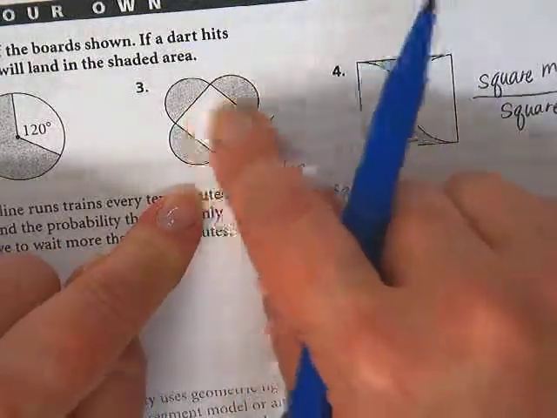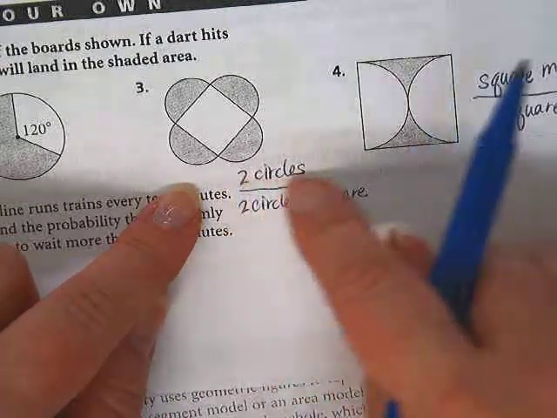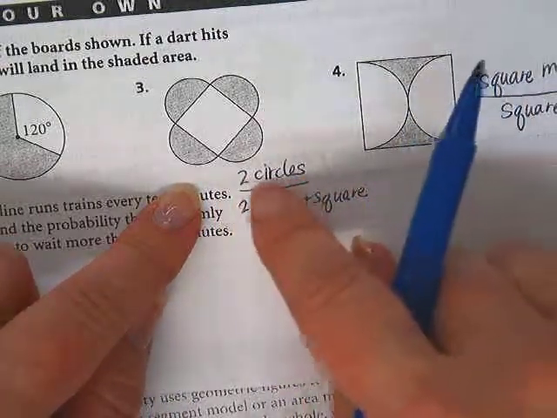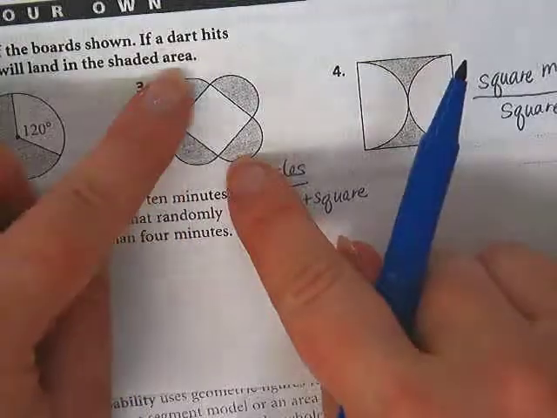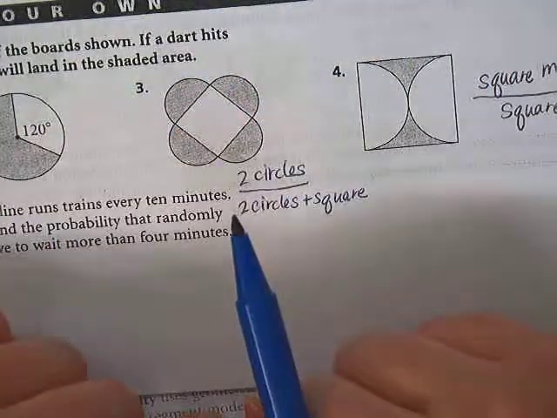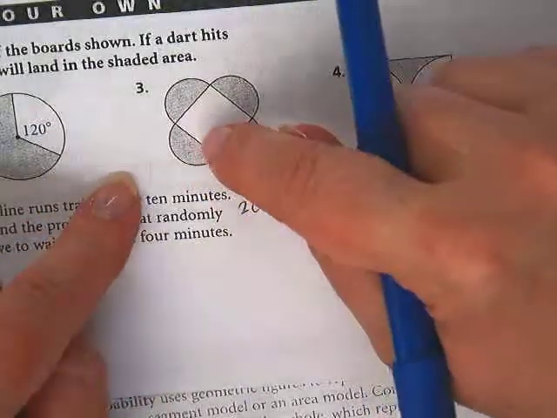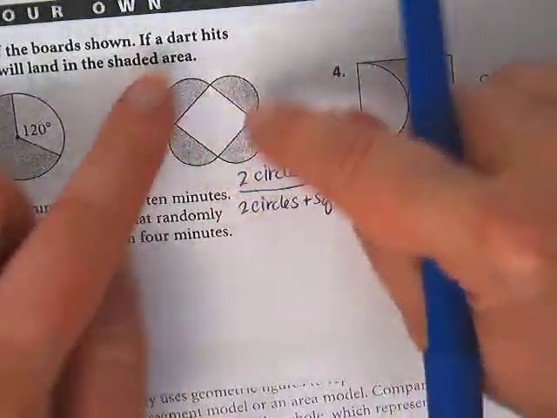But now this one is kind of weird because we have a half a circle, a half a circle, a half a circle, a half a circle with a square in the middle. So what's the shape of the stuff that's shaded? The stuff that's shaded is just 2 circles, right? Put those together, you get 1 circle. Put those together, you get another circle.